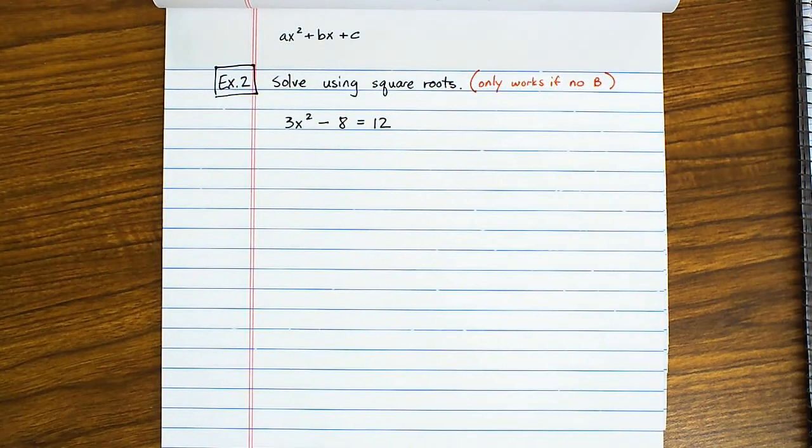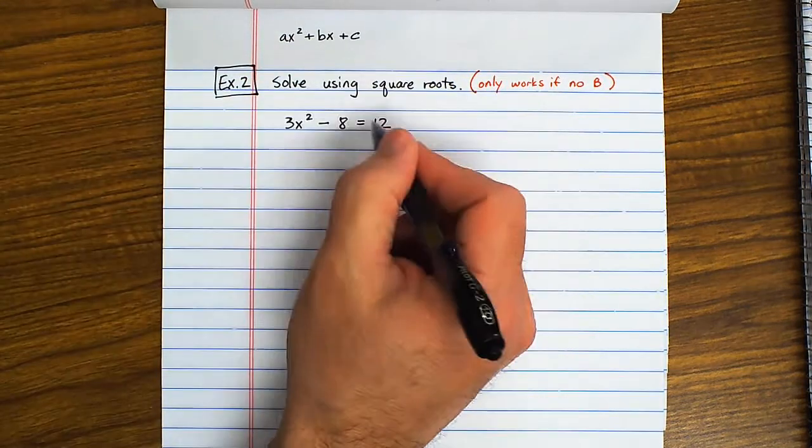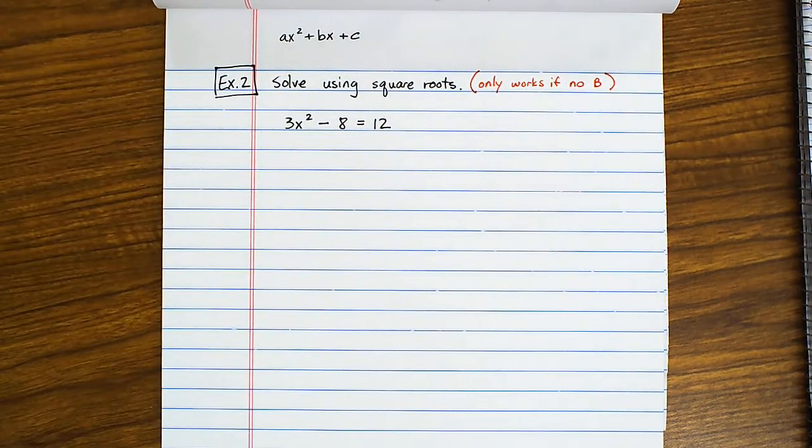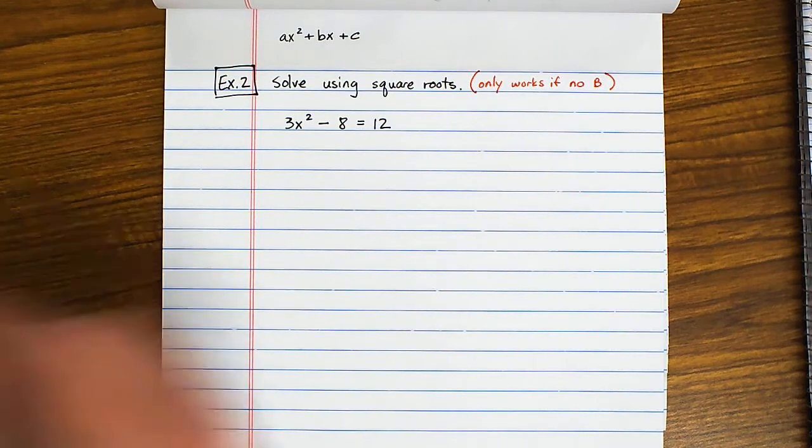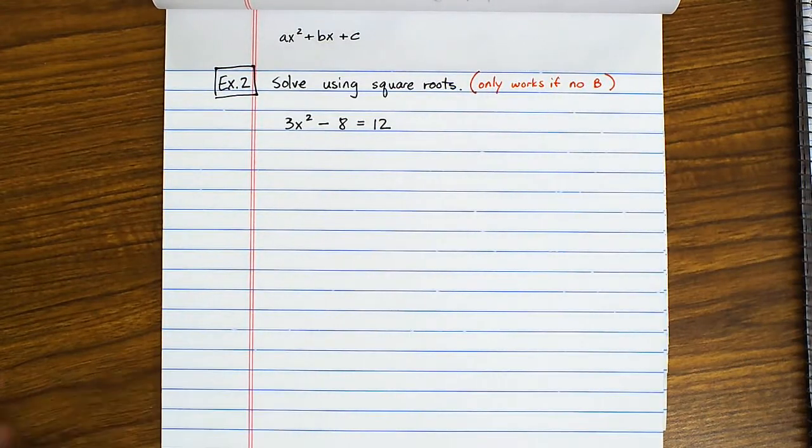You can always use the quadratic formula. It's just if you do that, your b is going to be 0. It'll still work though. But we do have an option of square roots whenever we don't have a b. And so when we're using square roots, we want to treat it like it's a linear function, and we want to isolate the variable.